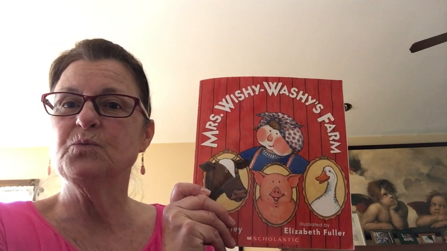Okay, we're going to review our shapes first, and then some numbers and some alphabet letters, and then we'll read Mrs. Wishy Washy's farm. Okay. So let's start with our shapes.